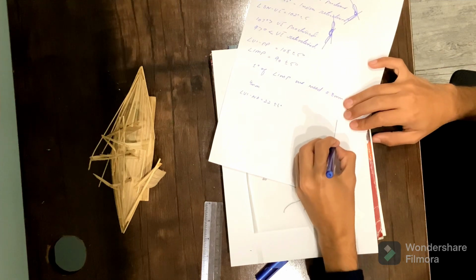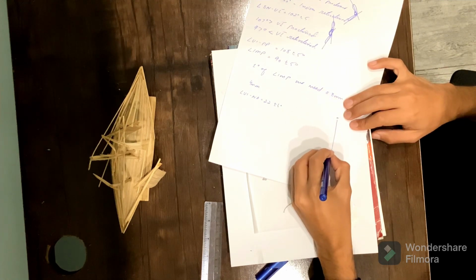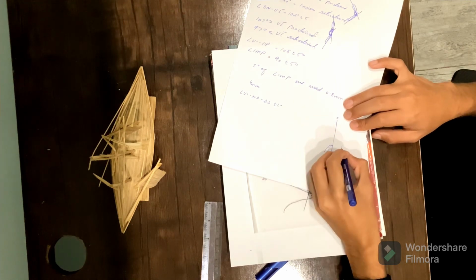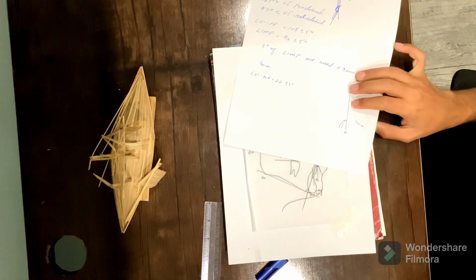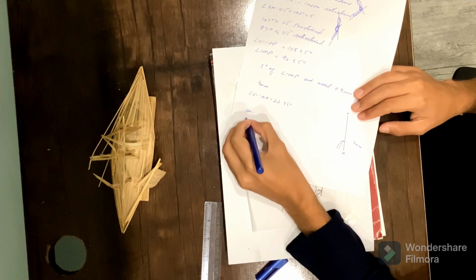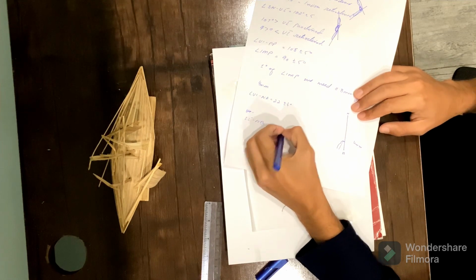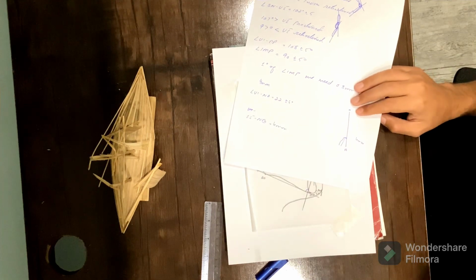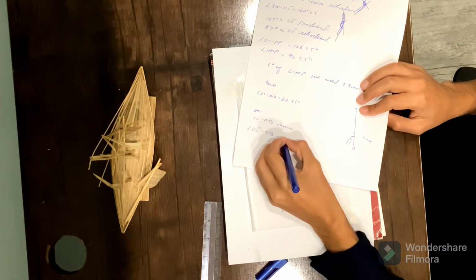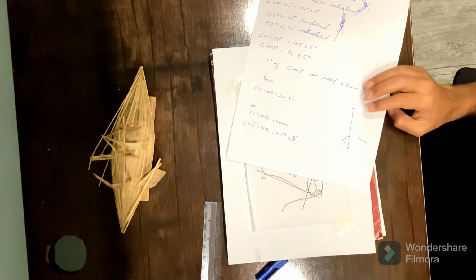If this is the NB line and this is the incisor tip, the distance between them should be equal to 4 mm. Lower incisor to NB distance should be equal to 4 mm. Similarly, the incisor to NB angle should be equal to 25 degrees plus minus 5 degrees.